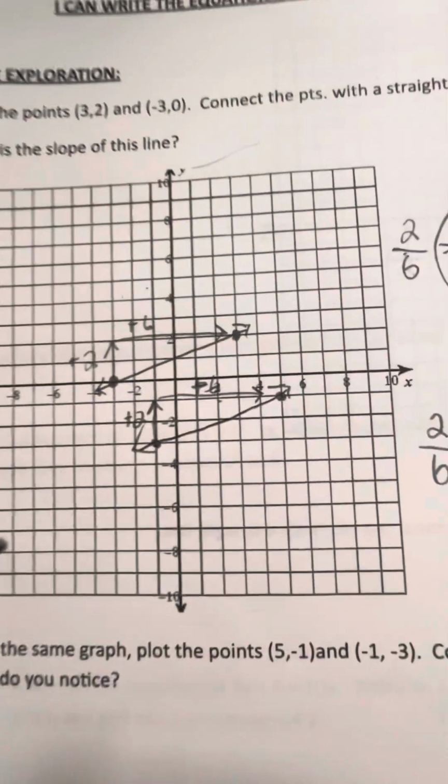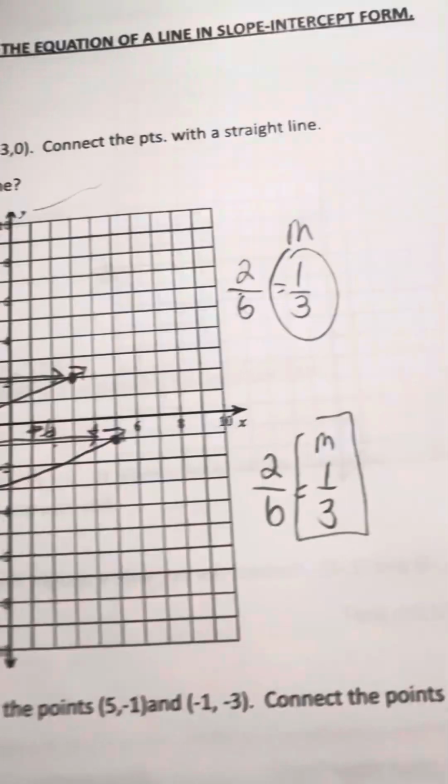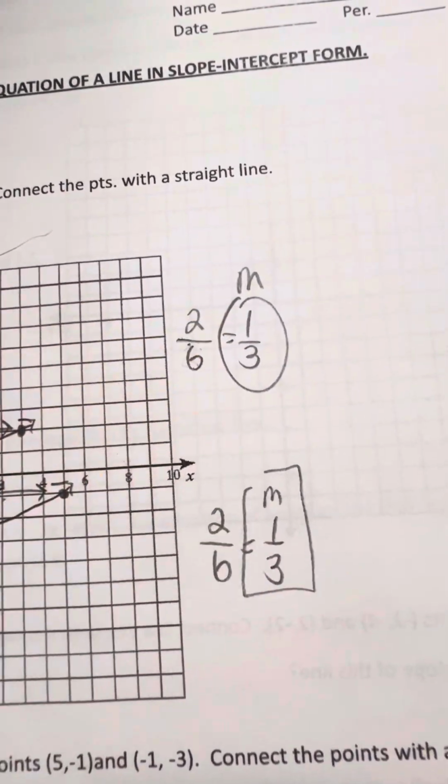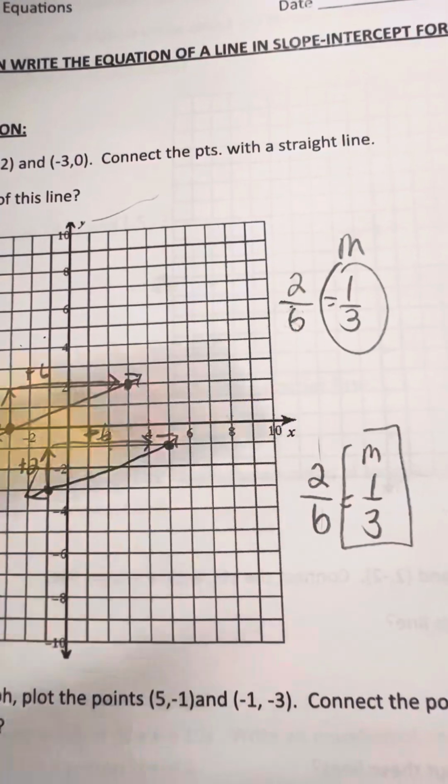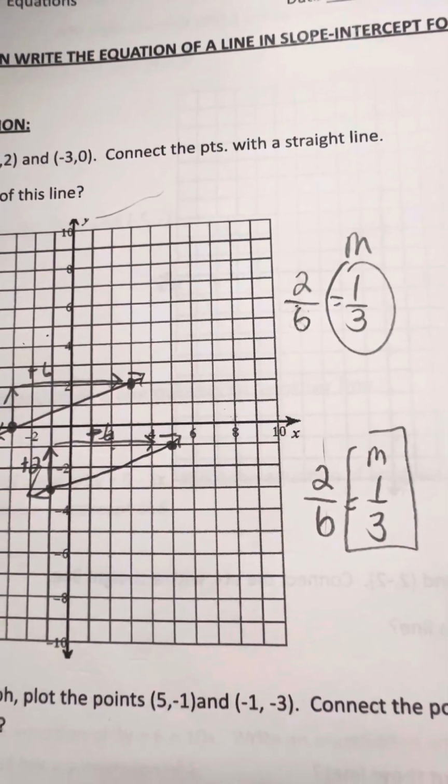So for these two particular parallel lines, we know it's parallel because our slopes are exactly identical. They start at different y-intercepts, but they do have the same slope. So that's how you can tell they are parallel lines.